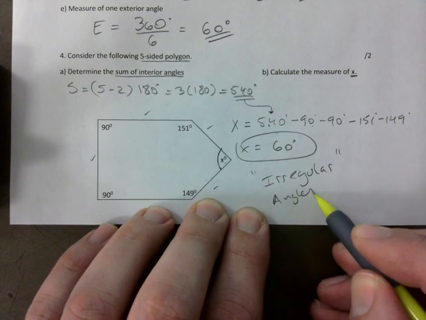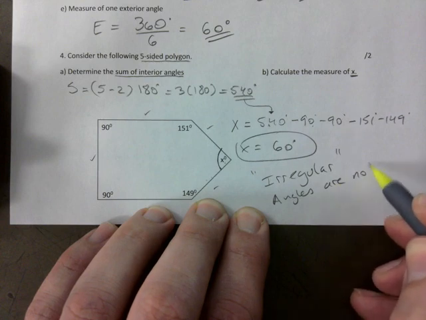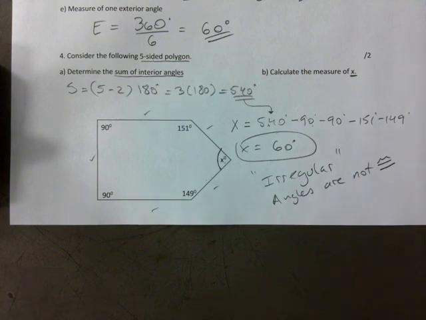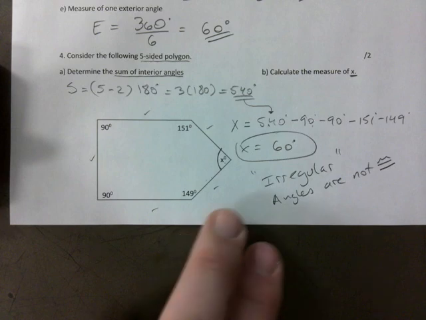Angles are not congruent, right? It fails the angles test. We don't care about the sides. We don't even need to go there. We just know it would fail, so immediately it's irregular.